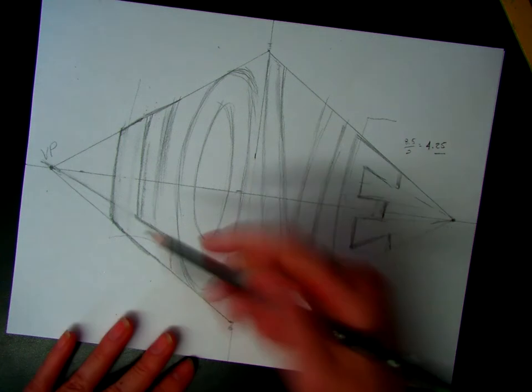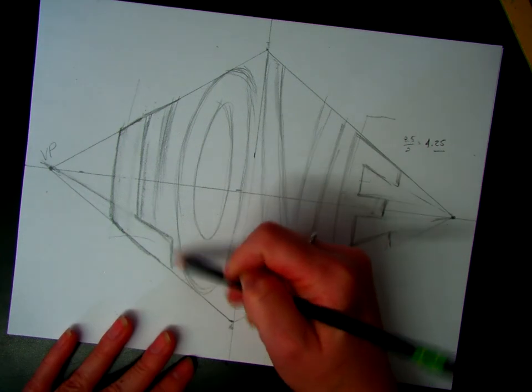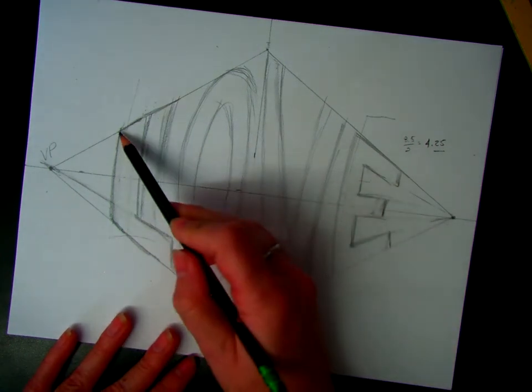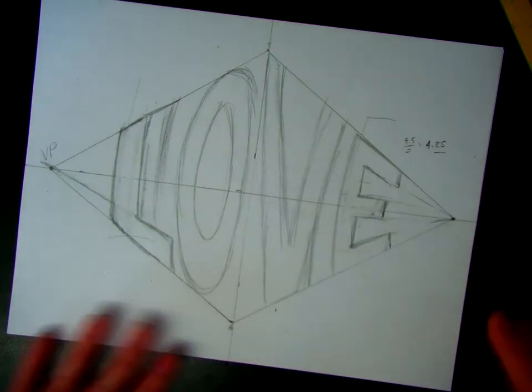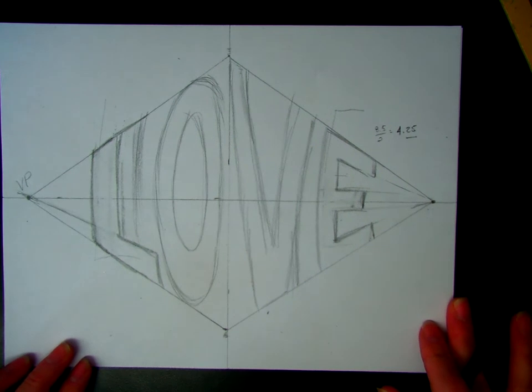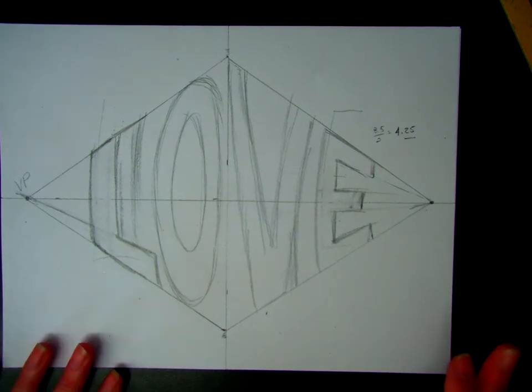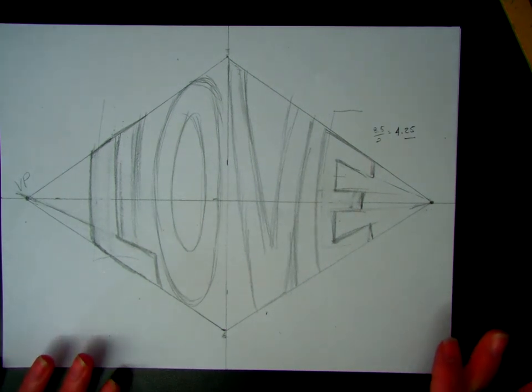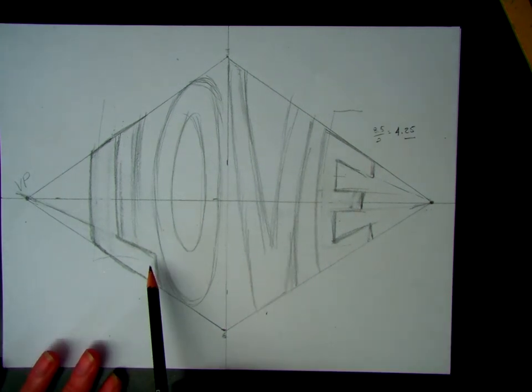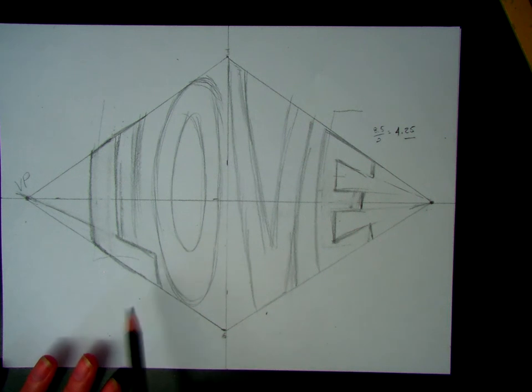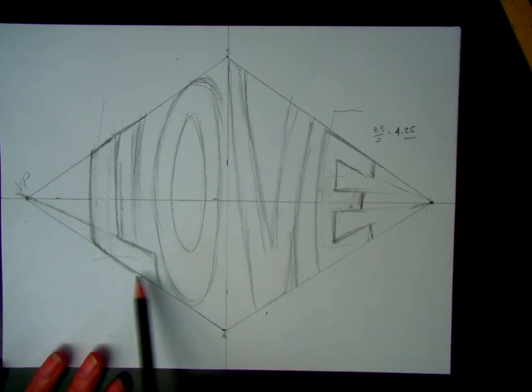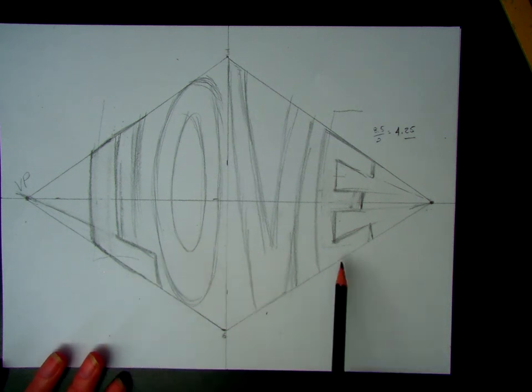Okay, so let's see. Don't rush. Take your time with this. Make sure your letters are all about the same size. So what do you think? Can you see the letters? Are they all about the same size, or is the L looking too thin? This one here, is it matching the other letters? Yay, nay?